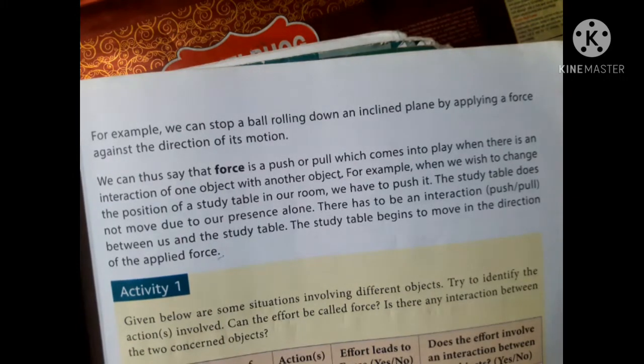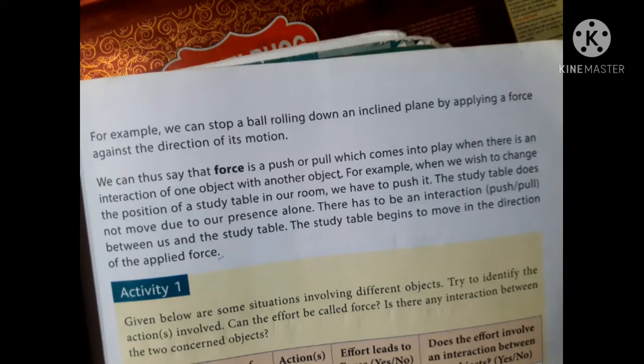And here, the SI unit of force is Newton and the CGS unit of force is dyne. You will study too many numericals also in class 9, just after this.